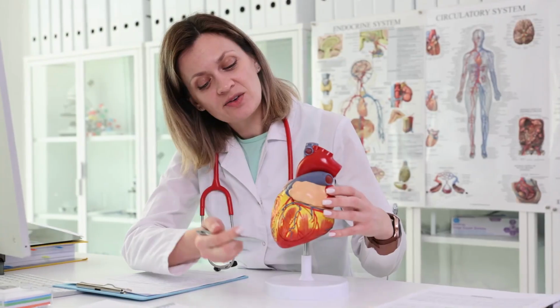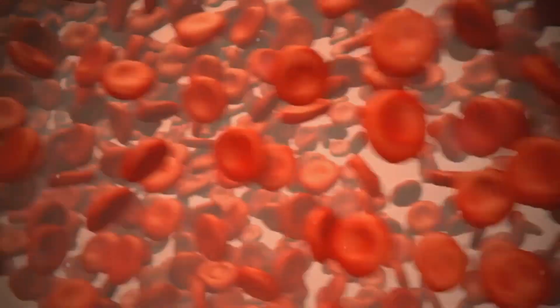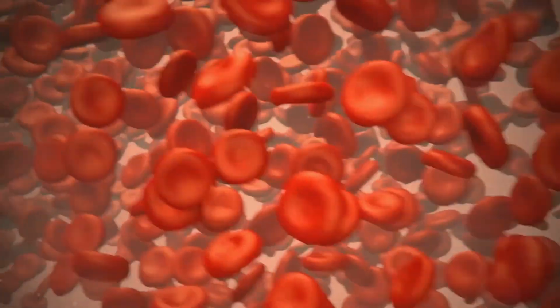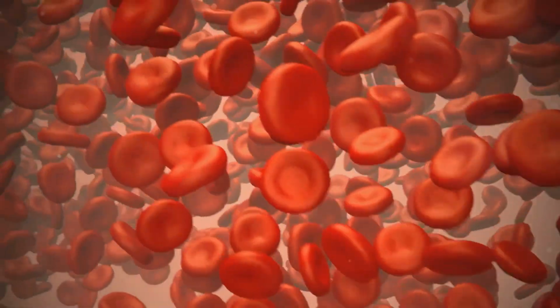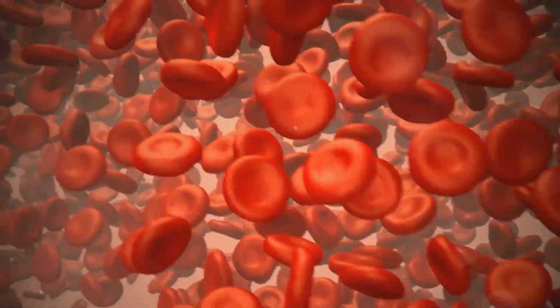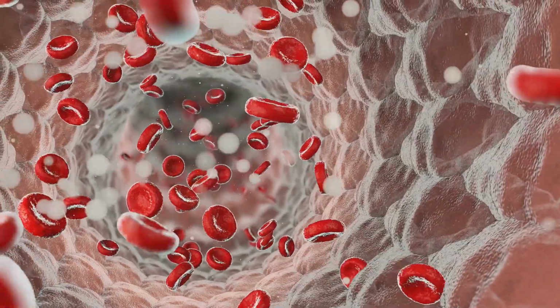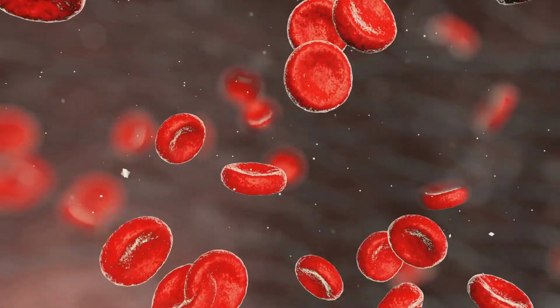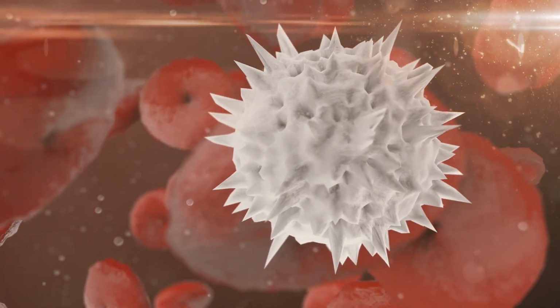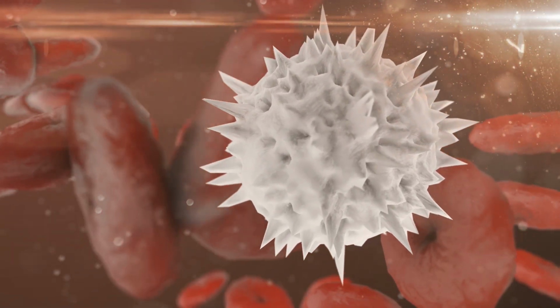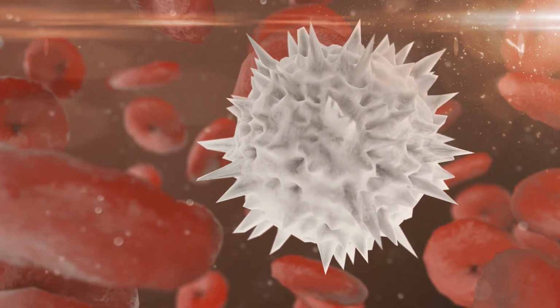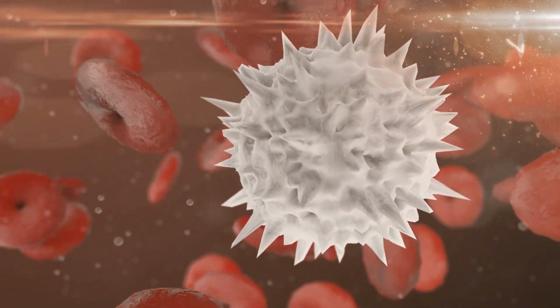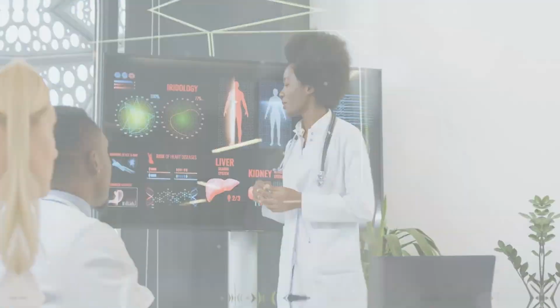All right, let's dive into the functions of the cardiovascular system. Firstly, transportation. It delivers oxygen and nutrients to tissues, removes carbon dioxide and waste products, transports hormones, and distributes heat. Moving on to regulation, it helps maintain homeostasis by regulating body temperature, pH, and fluid balance. And lastly, protection. It circulates white blood cells and antibodies to fight infections and provides mechanisms for clotting to prevent blood loss.